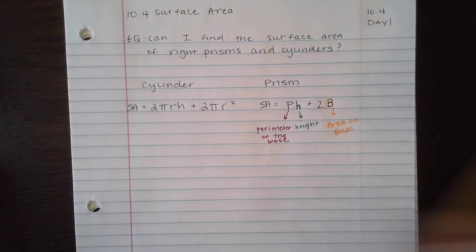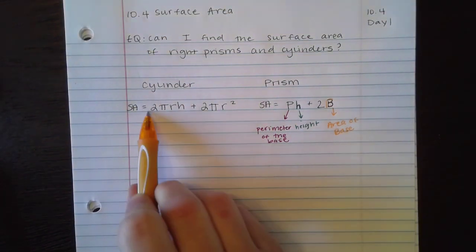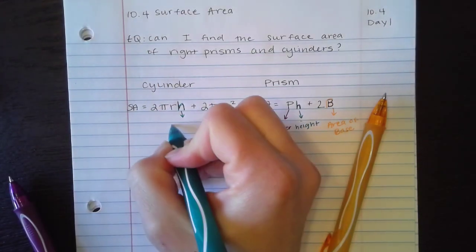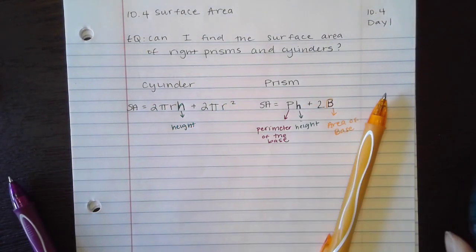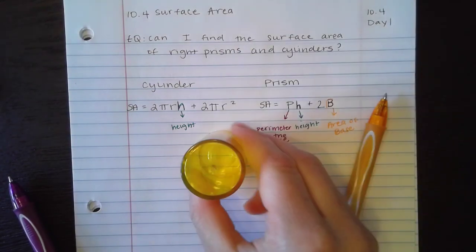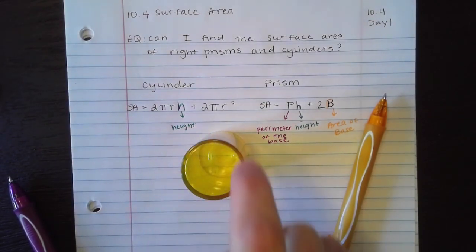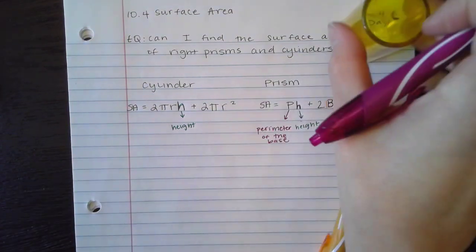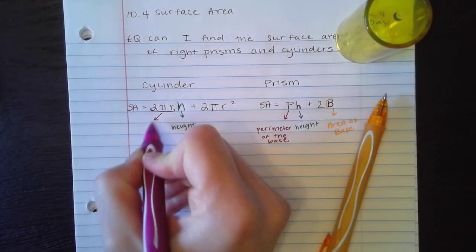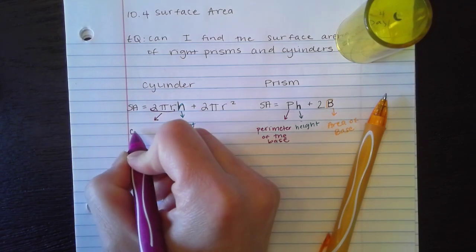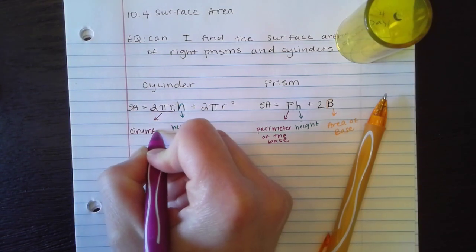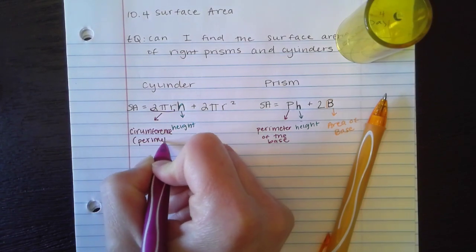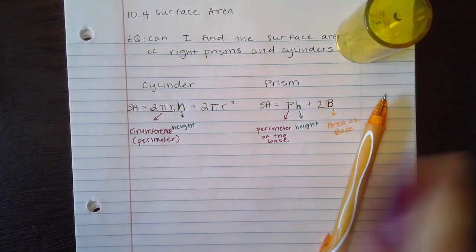That's how it works out for the cylinder too, and I'll show you the similarities. Height, well that's your height. The perimeter of the base of a cylinder is the circumference. So to find the perimeter of a cylinder, I would find 2 pi r, that's the circumference, which we also call the perimeter of the base.